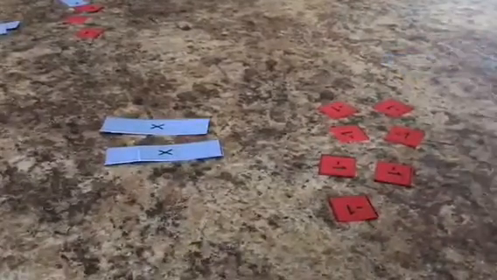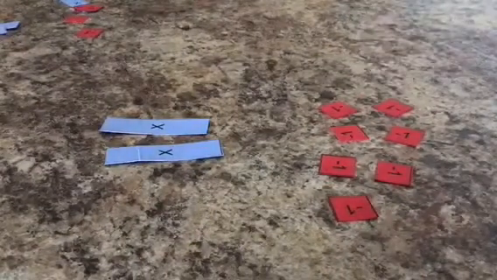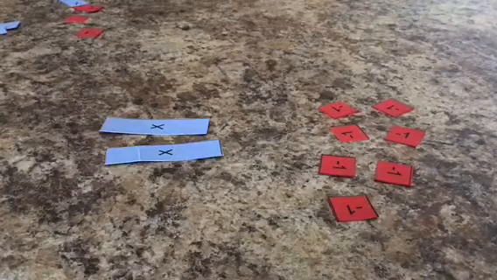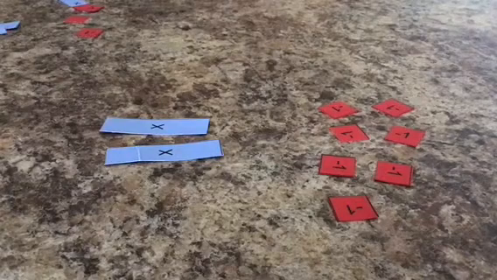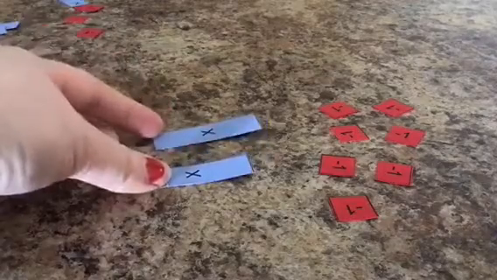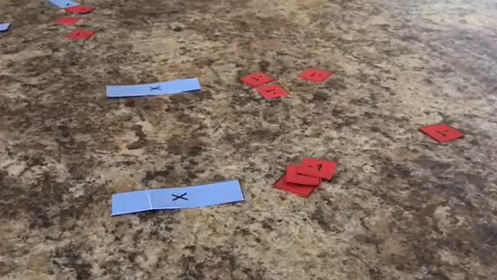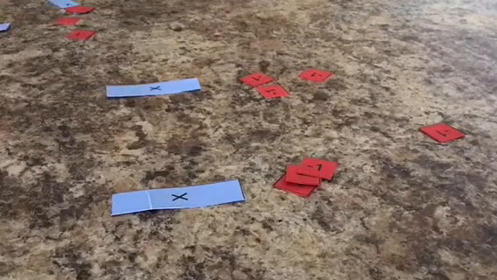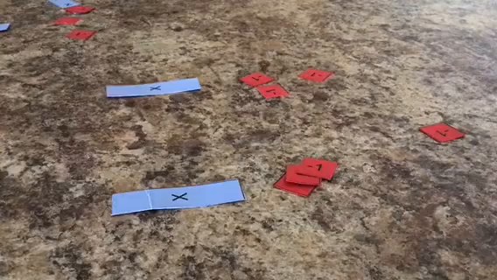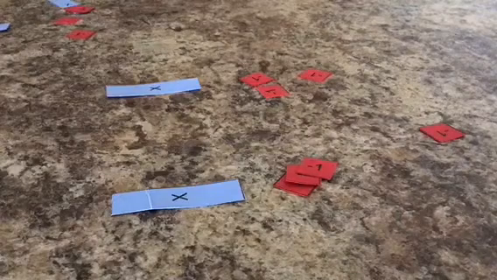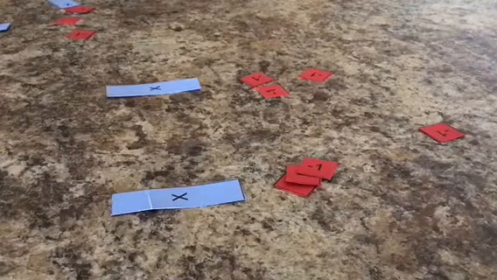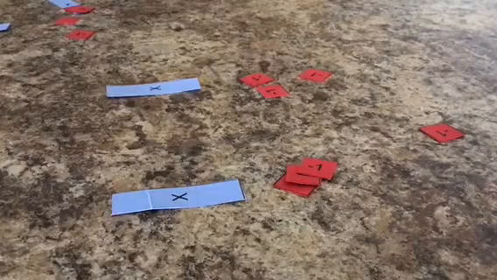So we have 2, 4, 6, and 7, and we have 2x. We group those together, so x equals 2 over 7. You could divide it out, but it's best to use a fraction.